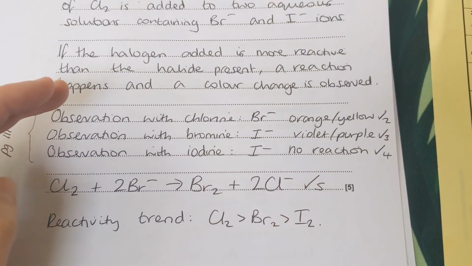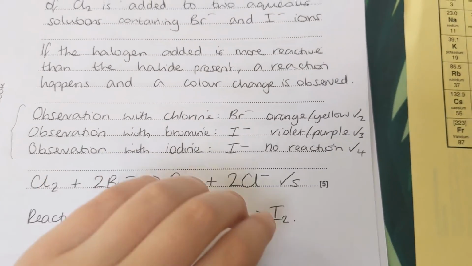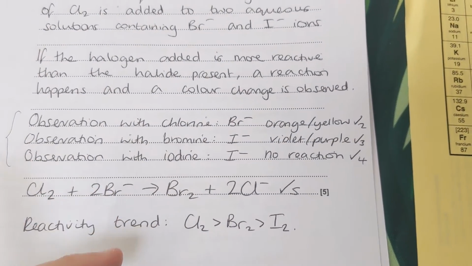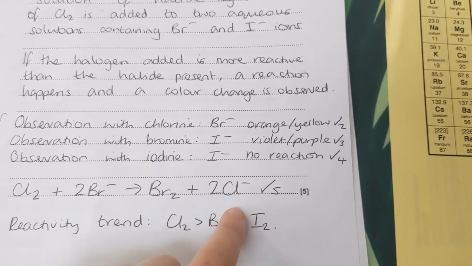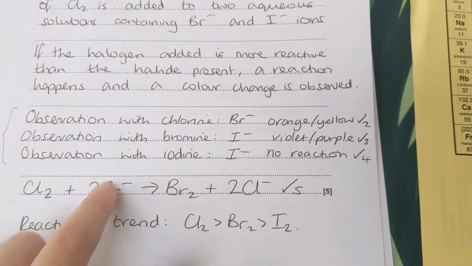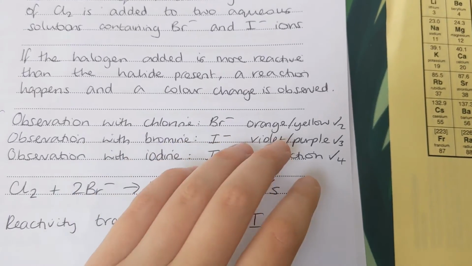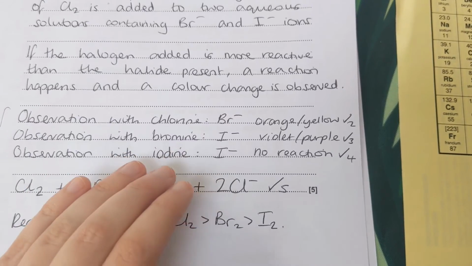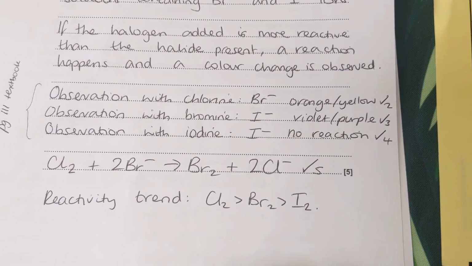So the observation with chlorine, if we're reacting chlorine, the halogen, with bromide ions, we will see an orange-yellow solution, and these will swap places. So chlorine plus bromide becomes bromine plus chloride, and then we balance because the halogen is diatomic, so we need two lots of the ions as well. With bromine, it will displace iodide ions and we'll see a violet purple solution. And with iodine's at the bottom, it's the least reactive. It won't displace anything, so no reaction for that one.